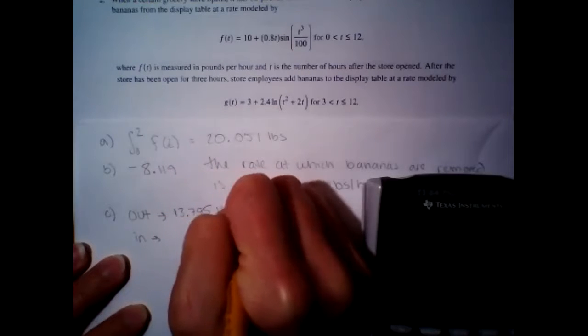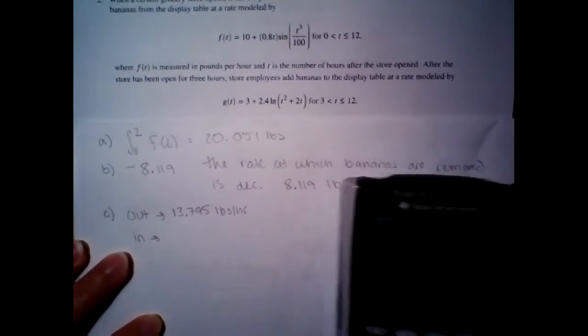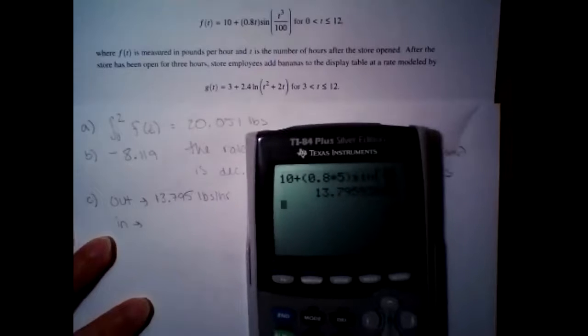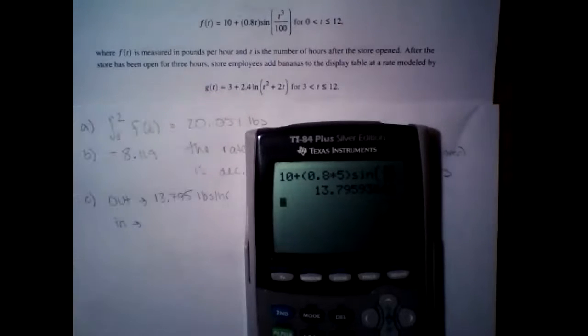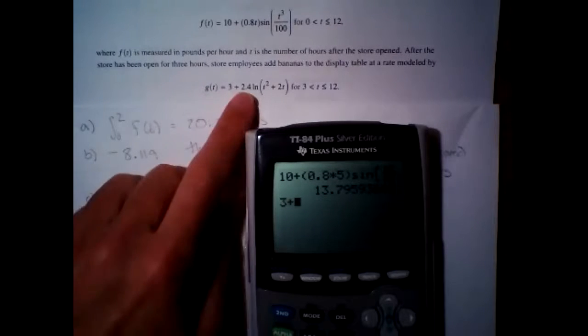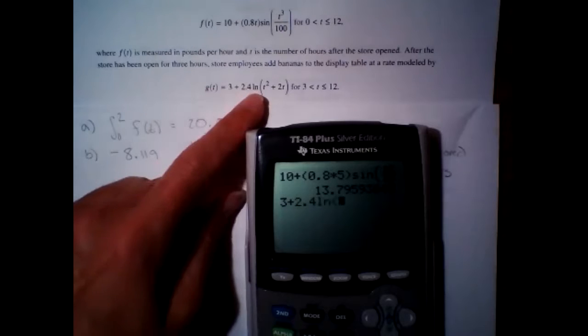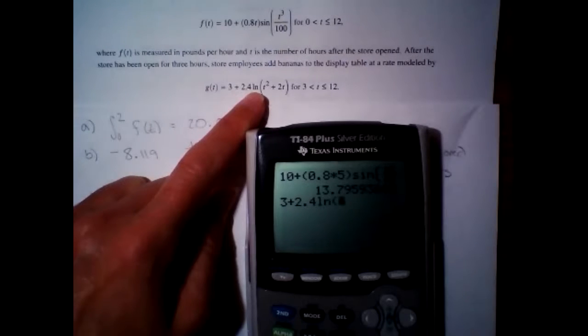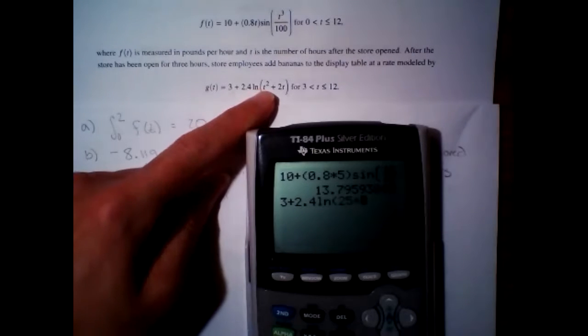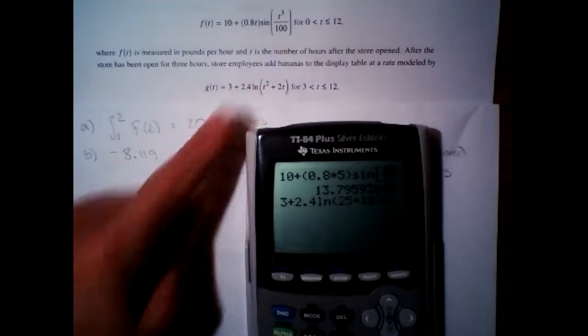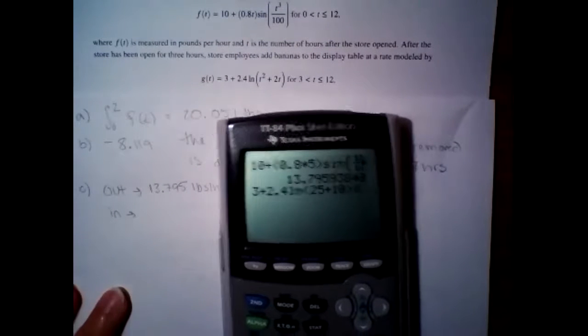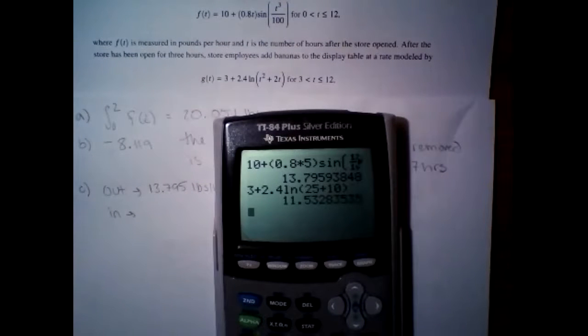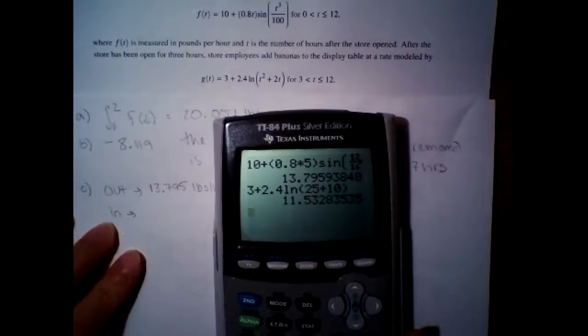Pounds per hour. And then we're going to plug 5 into this function. That's the rate at which the employees are adding them back. So 3 plus 2.4 ln of 5 squared is 25, plus 2 times 5 is 10. All right, and we get 11.532 pounds per hour.